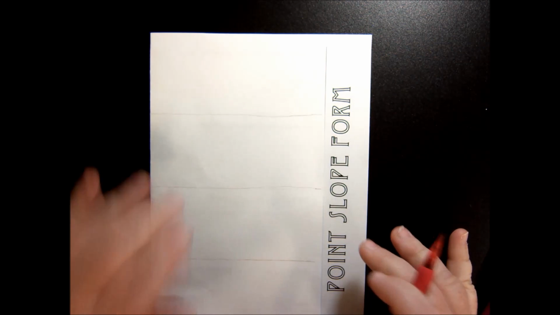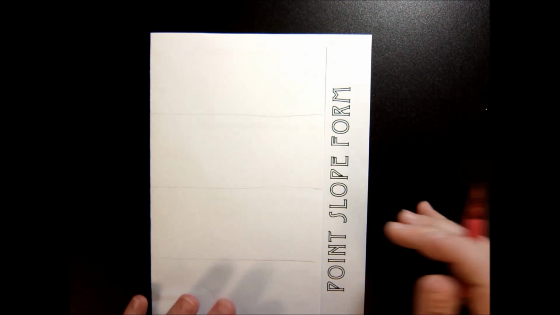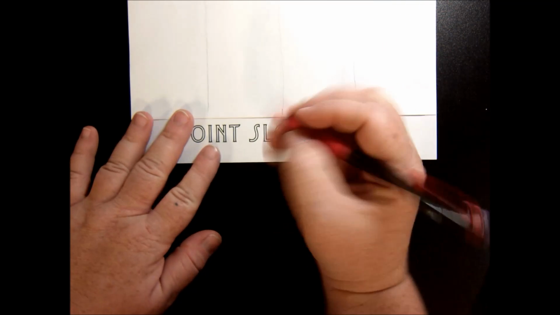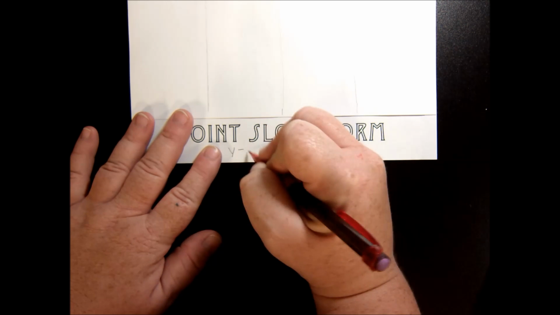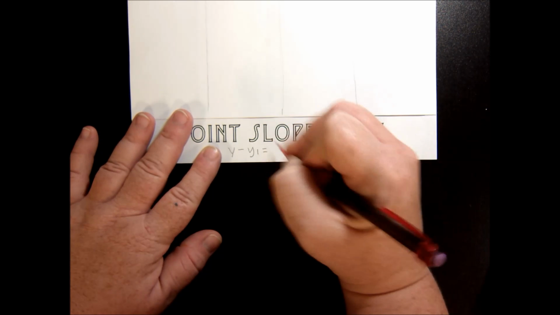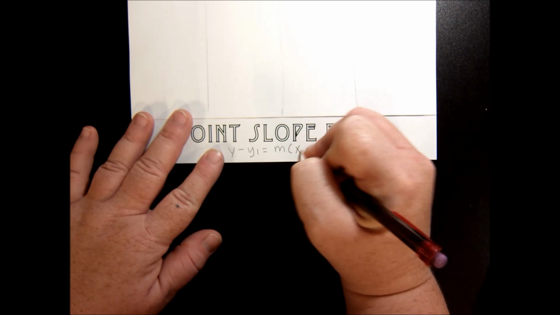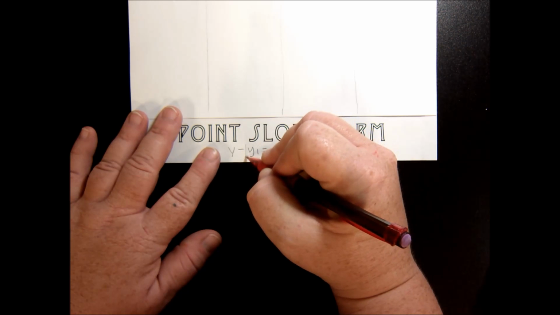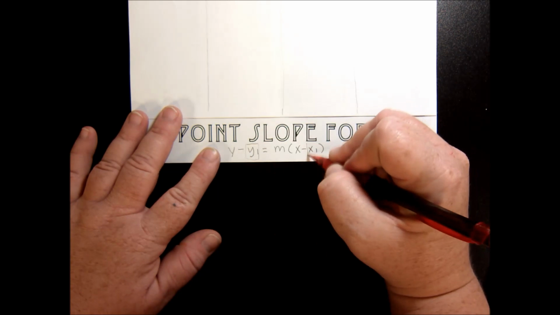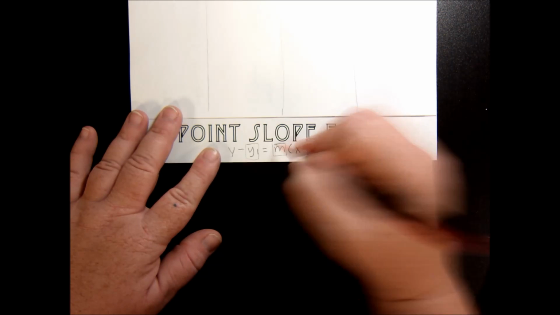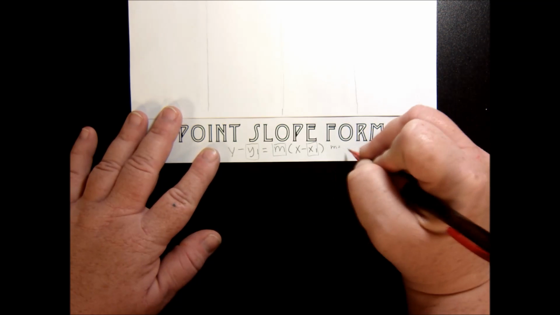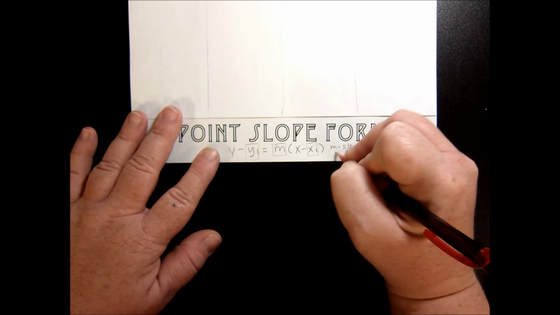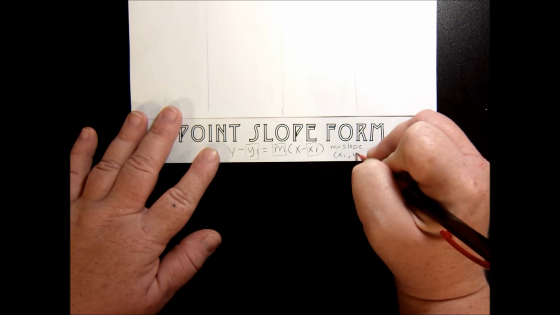So today we're going to find an equation for a line given point-slope form. In case you don't know what point-slope form is, it is y minus y1 equals m times x minus x1. In this equation, the only things that we're going to be changing are the y1, the x1, and the m. You should recognize m from slope-intercept form as your slope. The x1 and the y1 will just be points.